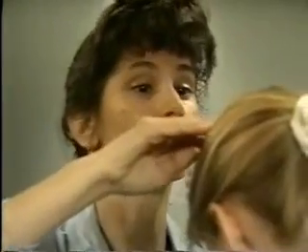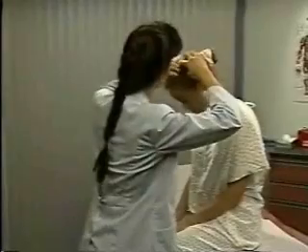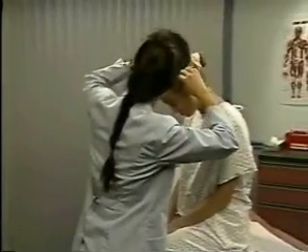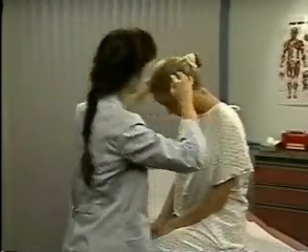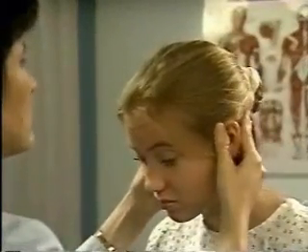Have you noticed any problems? Observe for scaling, lumps, lesions, scars, and nits, or lice eggs, which are tiny white ovoid granules that adhere to hairs. Palpate the scalp and skull for masses and tenderness.